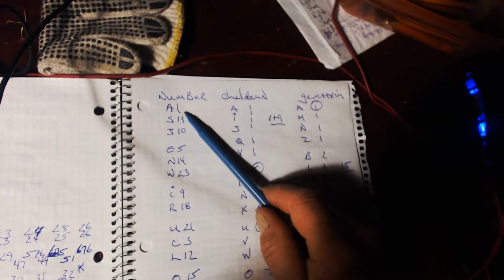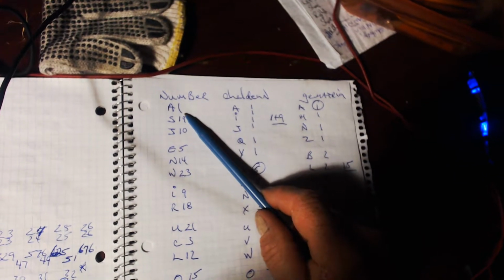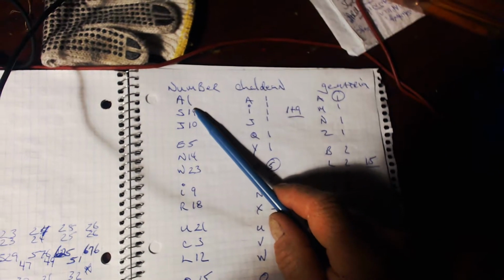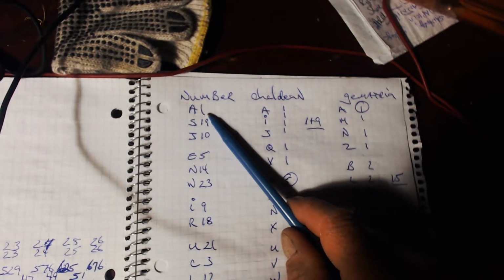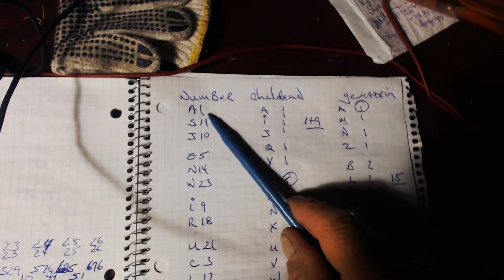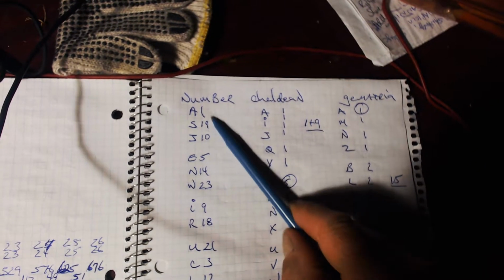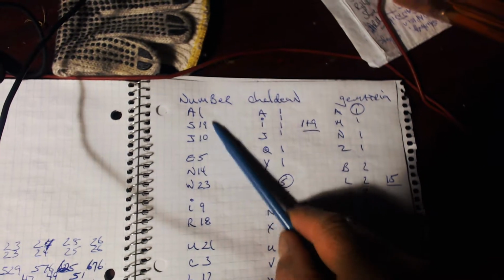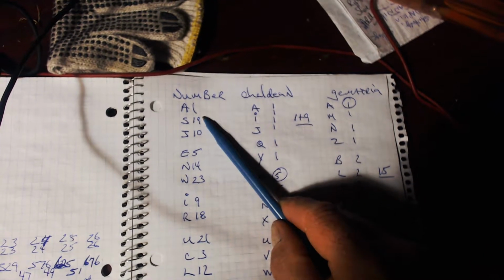We would use A and C, or the 13th letter. Or the 13th letter, 1 times 3, 1 plus 3 equals 4. 3 times 4, 3 plus 4 will equal 7, 12 equals 19.